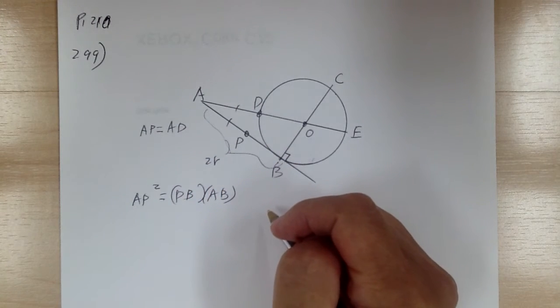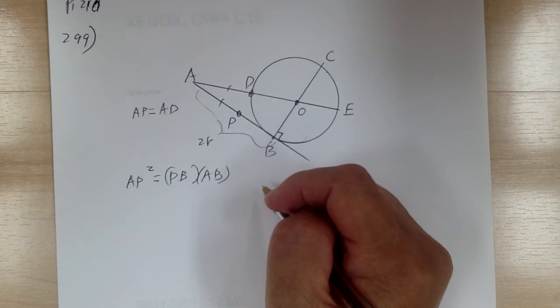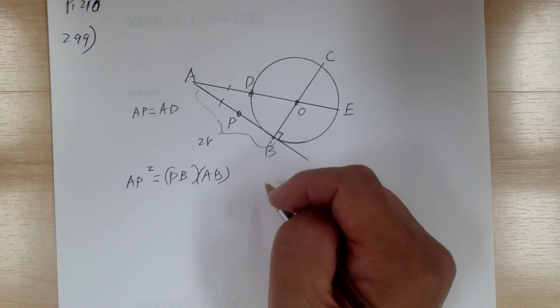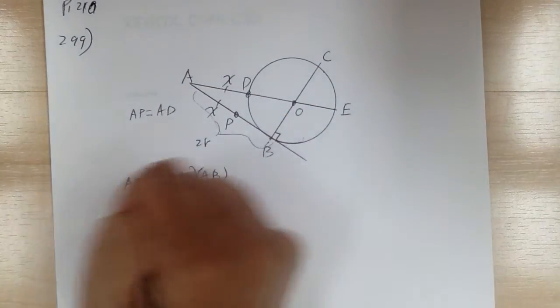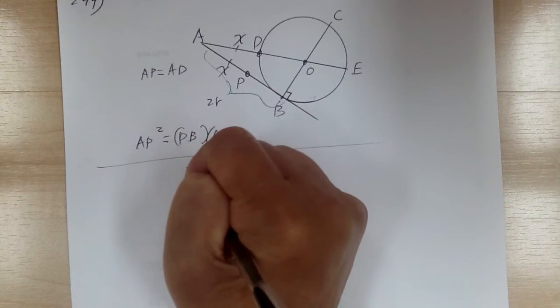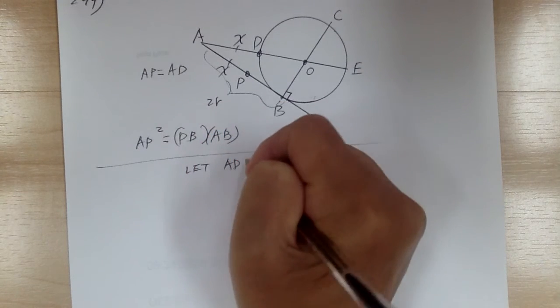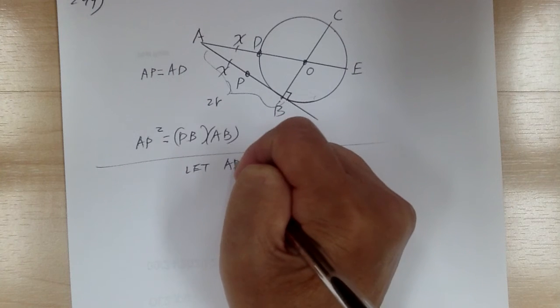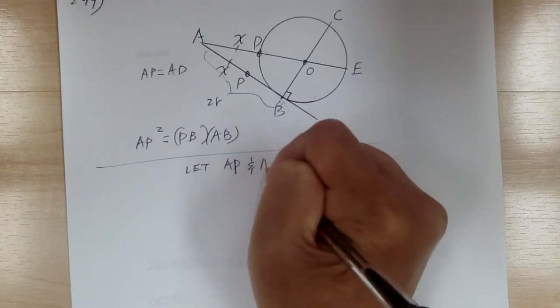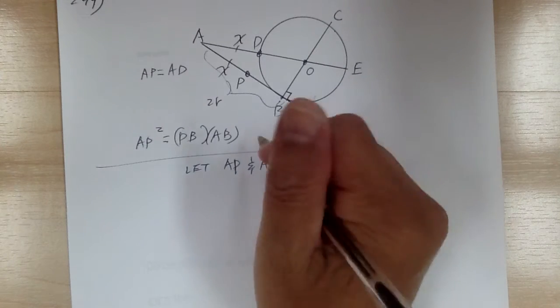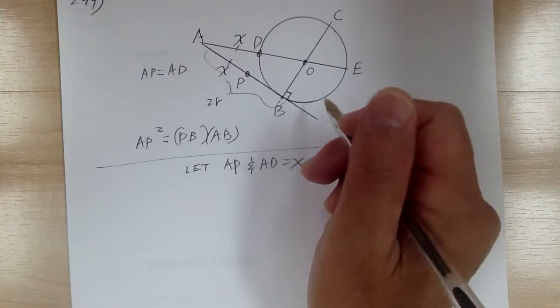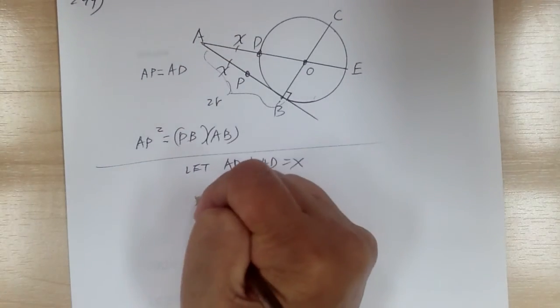Okay, let's let this equal x. So that's what you want to prove. Let AP and AD equal x. Then after that, we're going to apply the point formula. Okay, so point to circle, that's x.